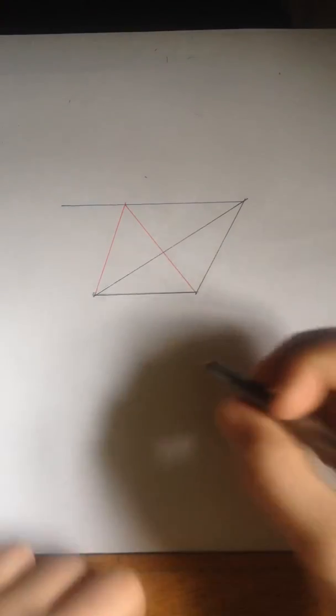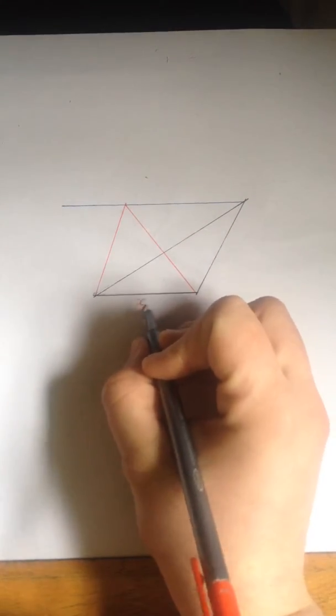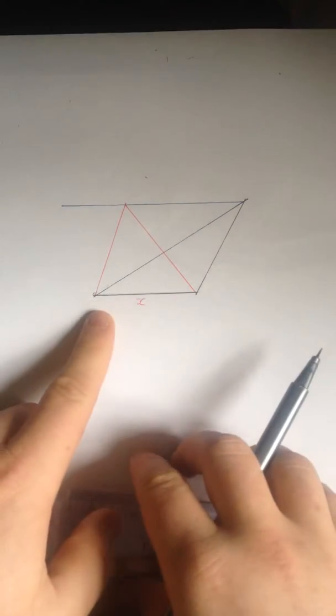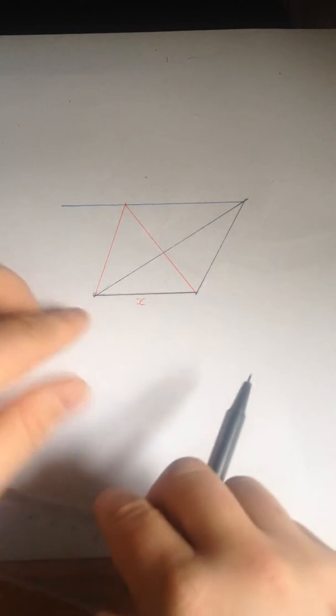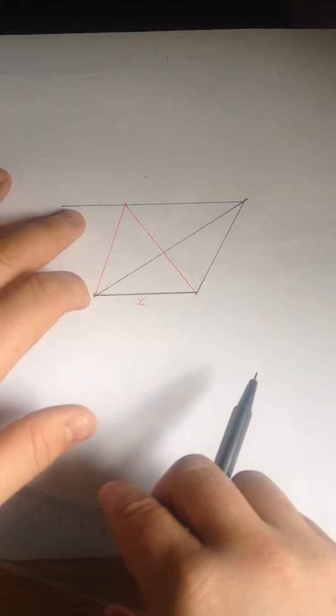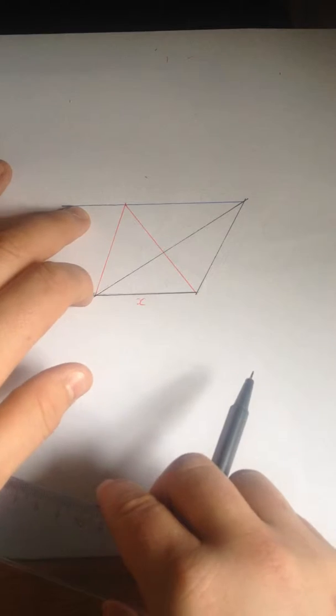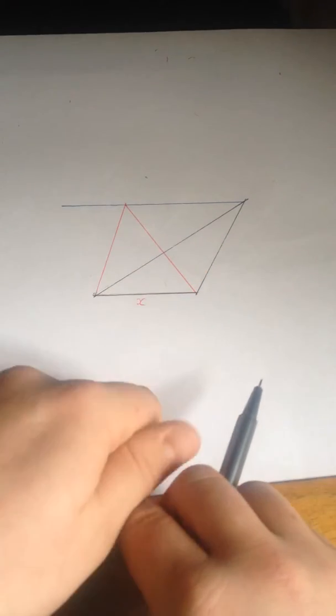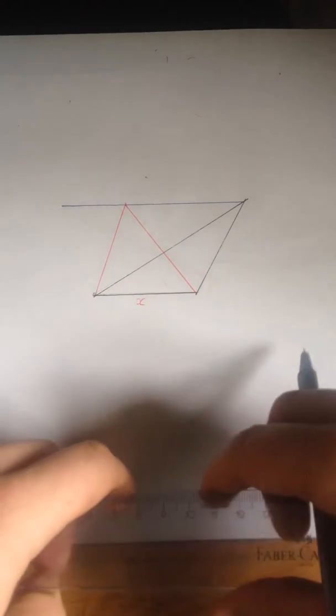Now, as you can see down here, X, they have a similar base, as well as the line from brown to blue being common in both. It shows that they both have the same perpendicular height.